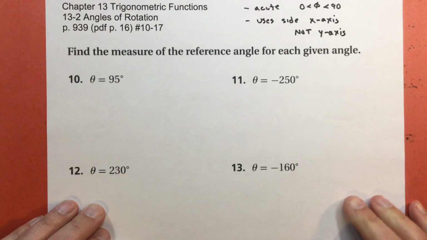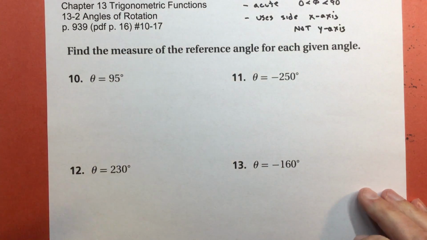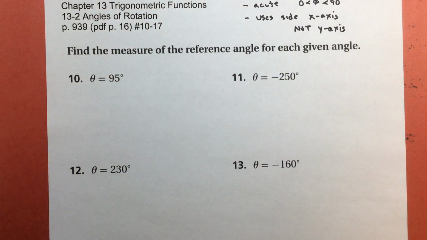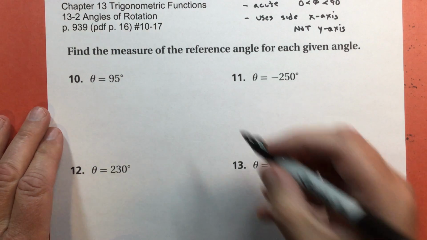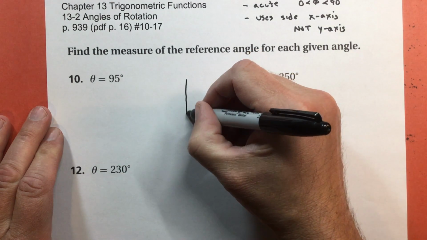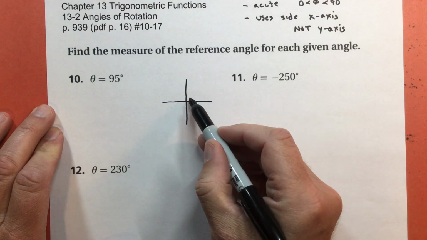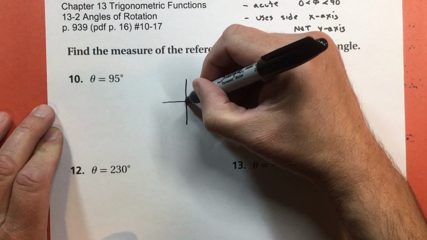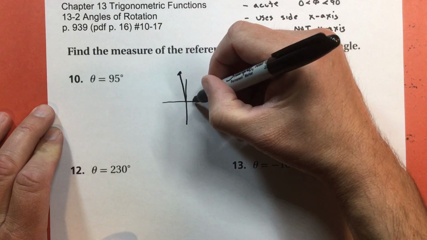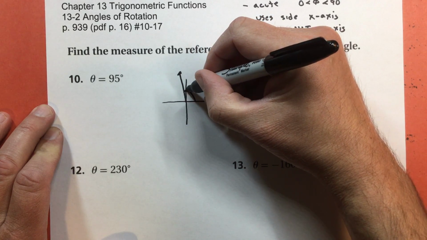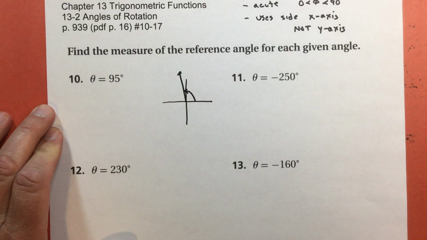Okay, so let's talk about 95. I didn't put the grids in when I printed these like I normally do. I'm just going to sketch the angle of rotation, and then we're going to reason out what the reference angle is. So 95 degrees is going to go 5 degrees past 90. And I'm not using a protractor, but you can imagine.